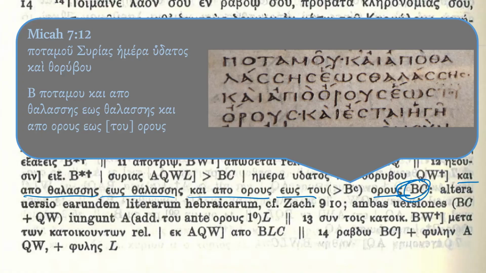But he also notes that the corrector to Vaticanus omits this article before the second orous. So let's see what that looks like. Back to Potamu here, fair enough. It's missing the Syria. And then instead of this whole hemera, hudatas, blah, blah, blah, he goes kai, apo, thalasses, heos, thalasses. So from the sea to the sea. Kai, apo, orous, heos. So far, so good. You see, if you're able to track along, we got thalasses, heos, thalasses, kai, apo, orous, heos.